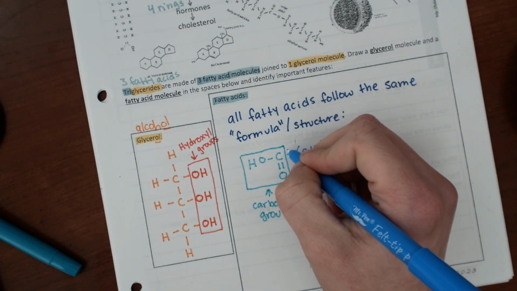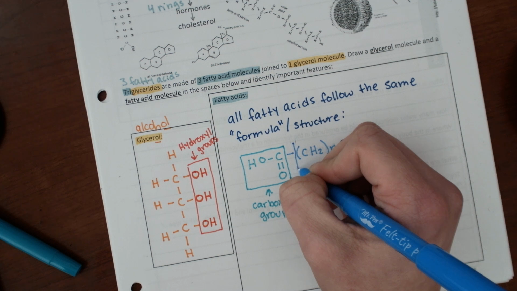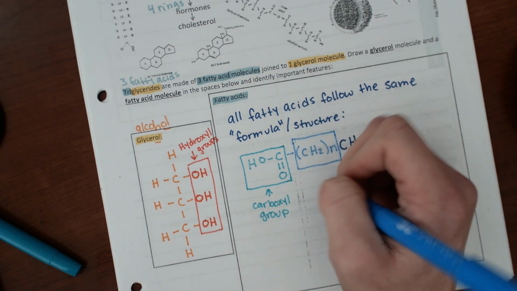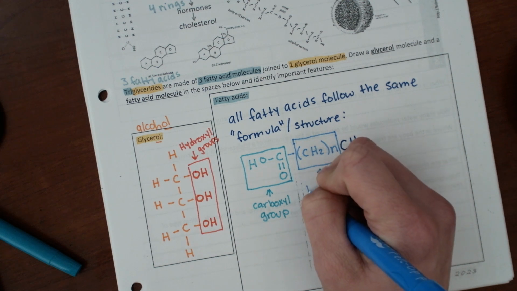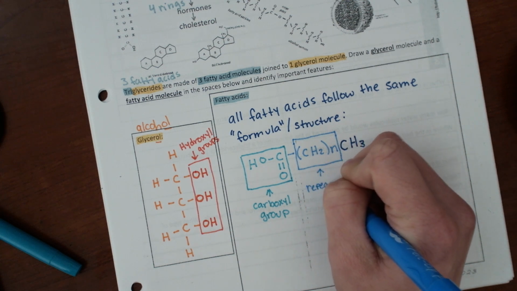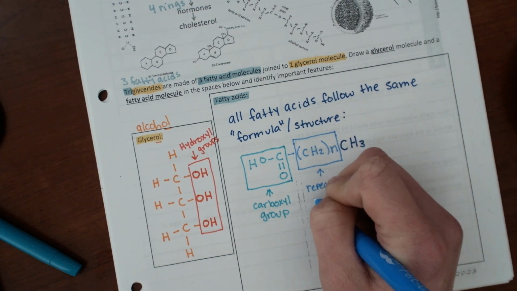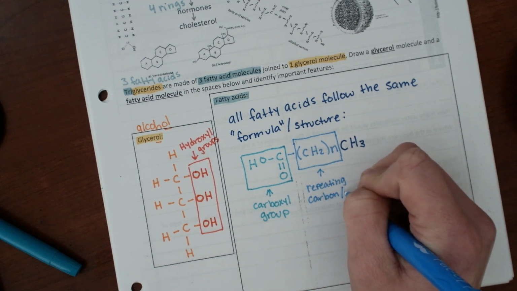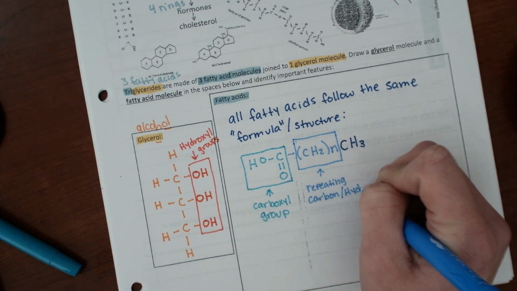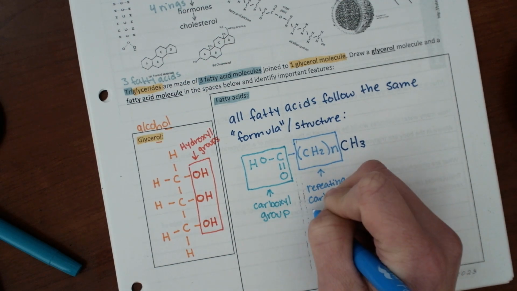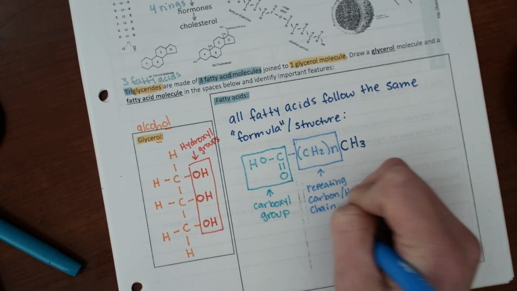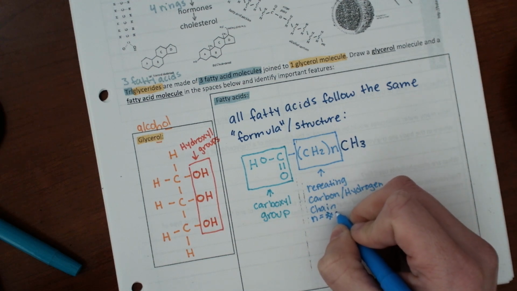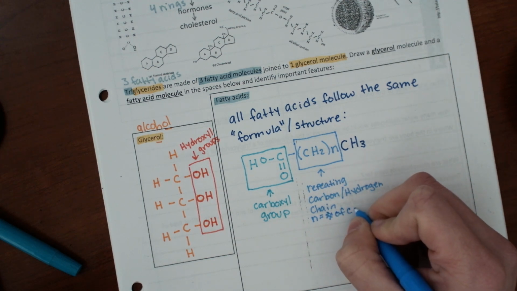This is the repeating carbon, hydrogen chain, and the N is just the number of carbons.